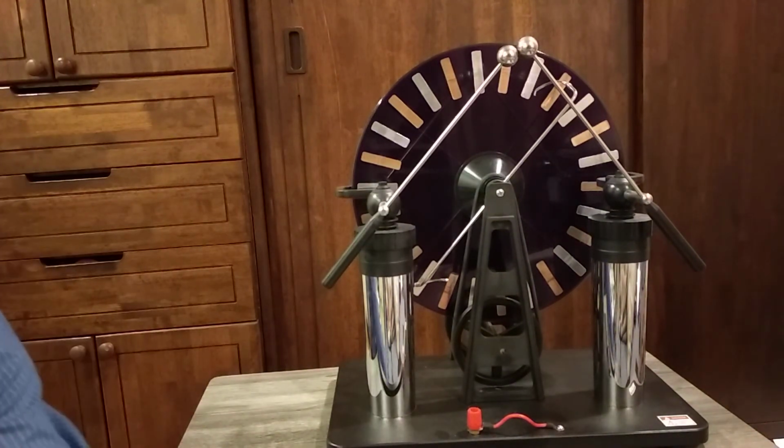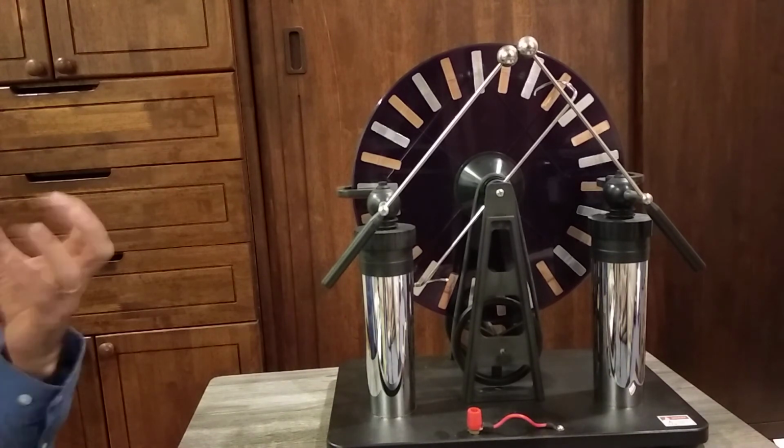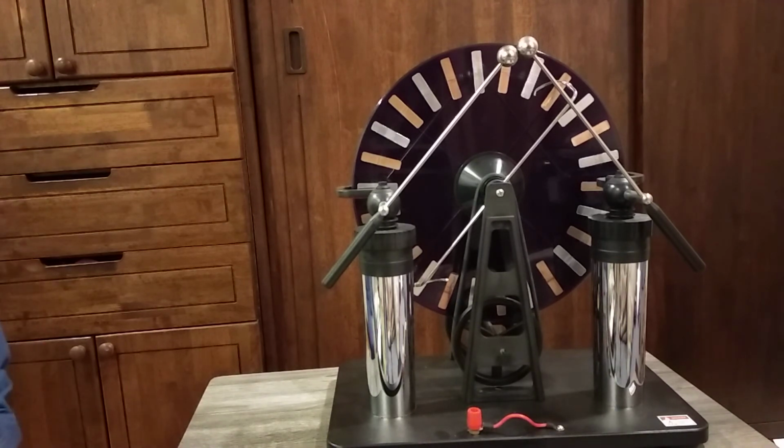So then we mentioned resistance because we were calculating it, and resistance is the thing that slows down current as it goes.